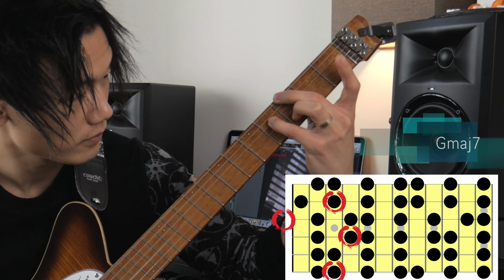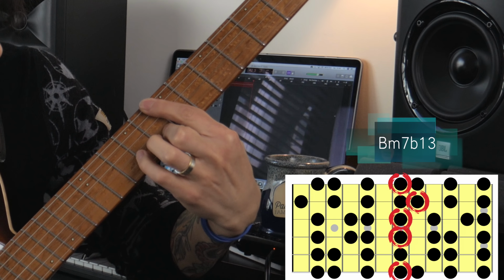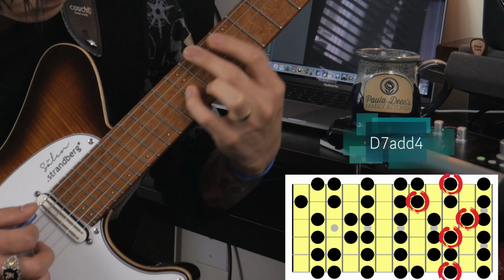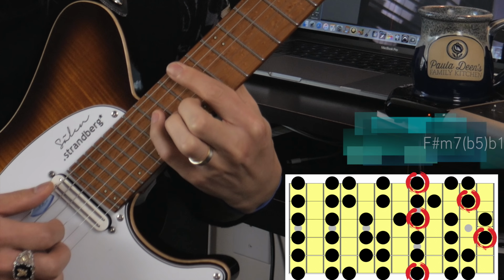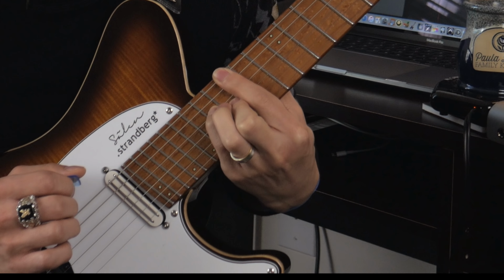Obviously, you can pick the 9, 11, and 13 as well. These are some of my favorite ones within G major. As you can see, harmonizing scales is not very hard when you know your chord theory and your interval knowledge, so make sure you check out those other videos about that.